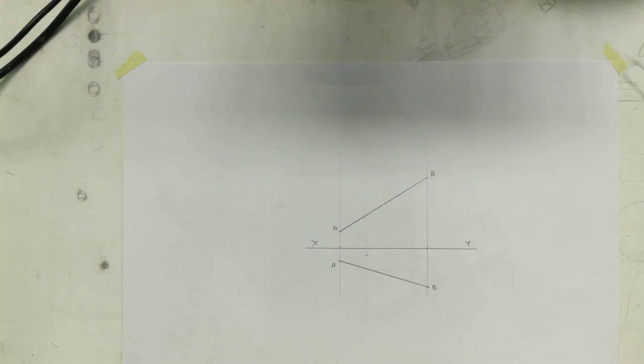One thing we looked at in class, and also in a previous class, was the key principles of geometry. One of the principles we learned was that a line parallel to an XY line in one view is a true length in another view.